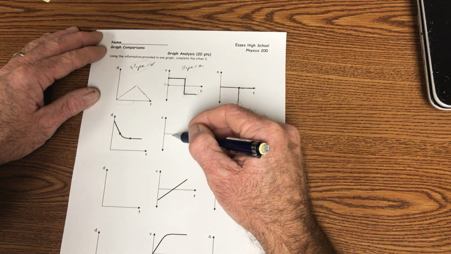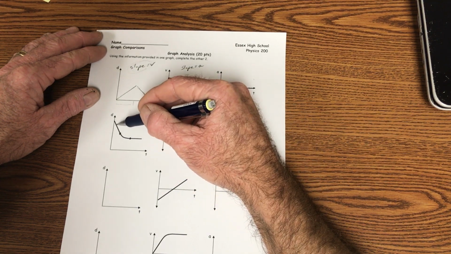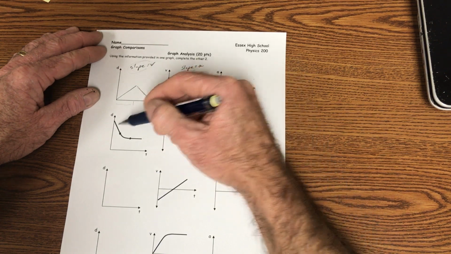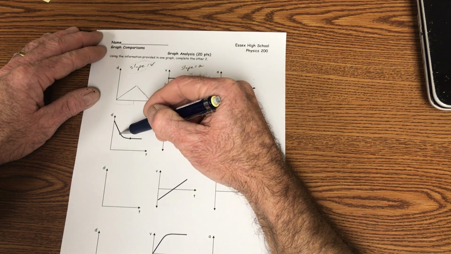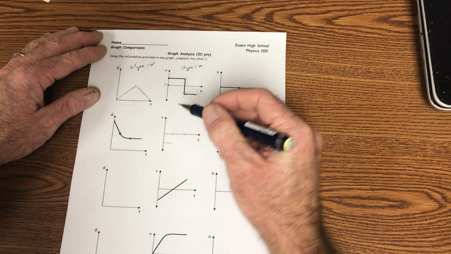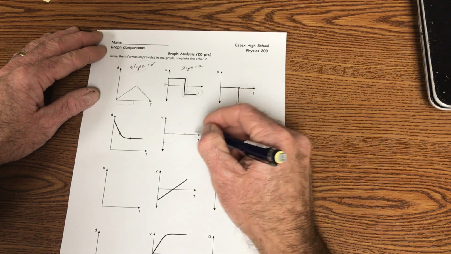So if I divide this time period up into this and this, remember the slope of this gives me that. So this is all constant and negative. So I've got a constant negative velocity. And this part, I have no slope at all, so I have no velocity.